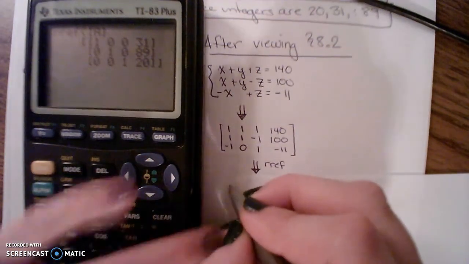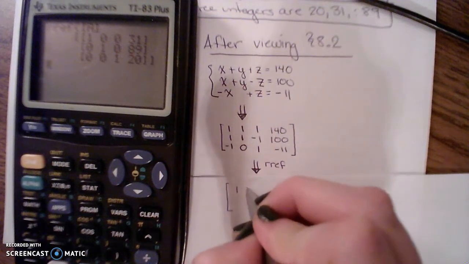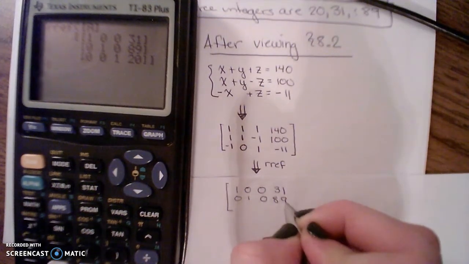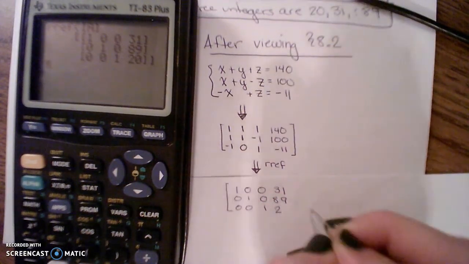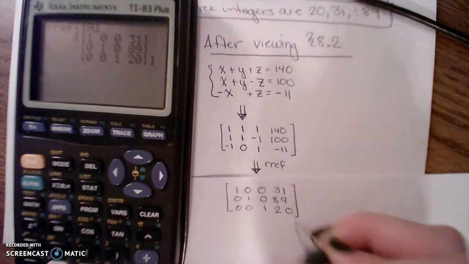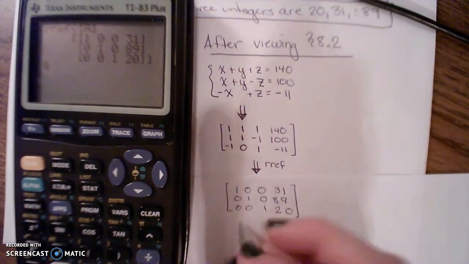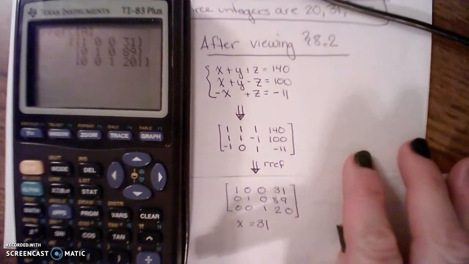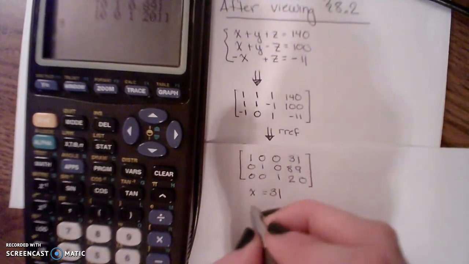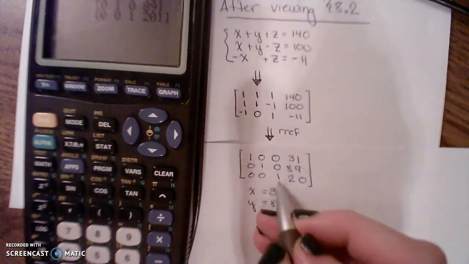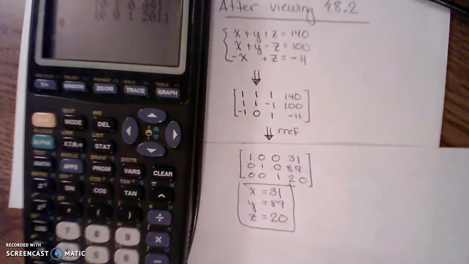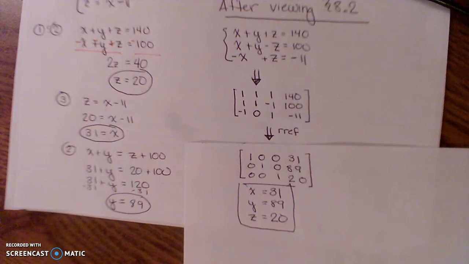What I end up with is the reduced row echelon matrix: 1, 0, 0, 31; 0, 1, 0, 89; and 0, 0, 1, 20. What this tells me is I've got 3 equations: 1x plus 0y plus 0z equals 31, so x equals 31. The second equation says y equals 89. And then 0, 0, 1 is the coefficient of z, so z equals 20. So your 3 integers are 31, 89, and 20. Depending on your style, you may like one method better than the other, but they both work relatively quickly.